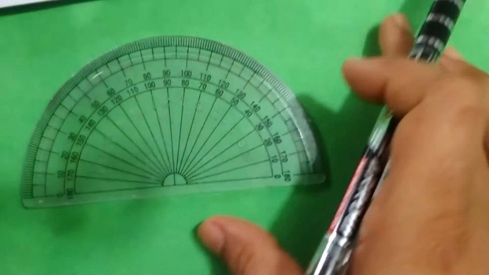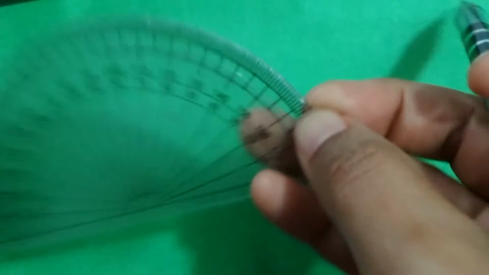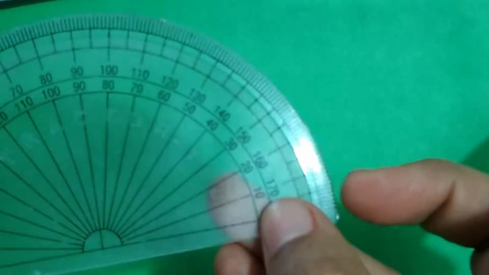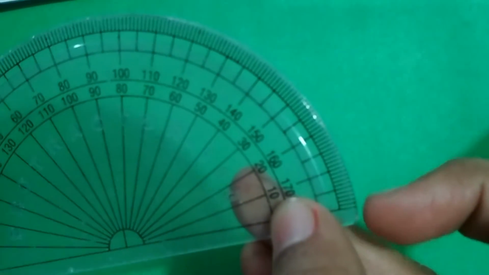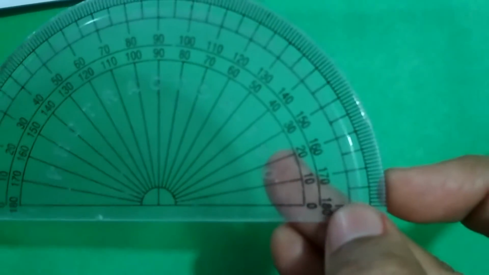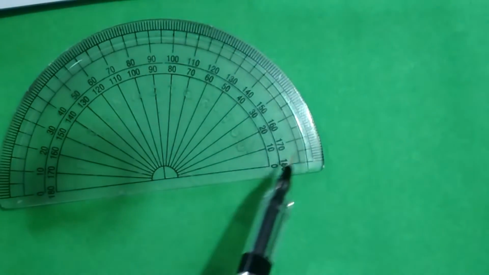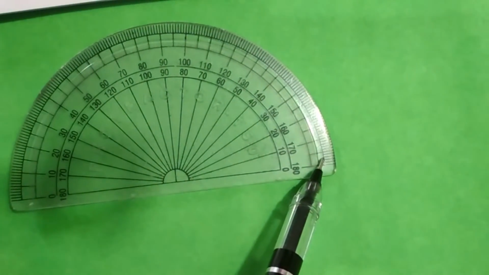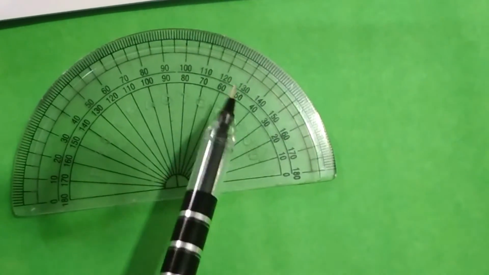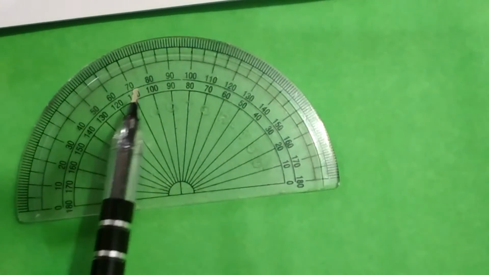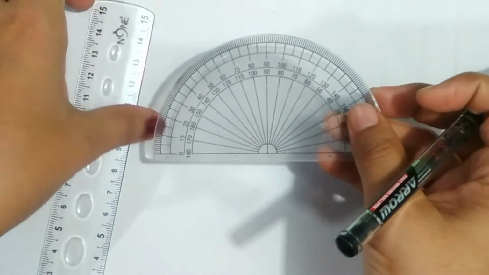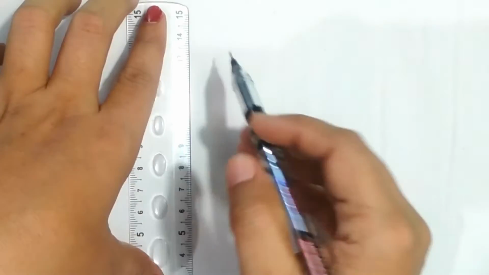And here are also the tiny scales. You can see it here. There are tiny scales where each tiny mark can be taken as 1 degree, and as we move on you can see there will be 0, 1, 2, 3, 4, 5 and so on. Whichever marking or degree we want, we will consider through these tiny marks. Now after knowing the parts of this protractor, I'll show you how to measure the angle.